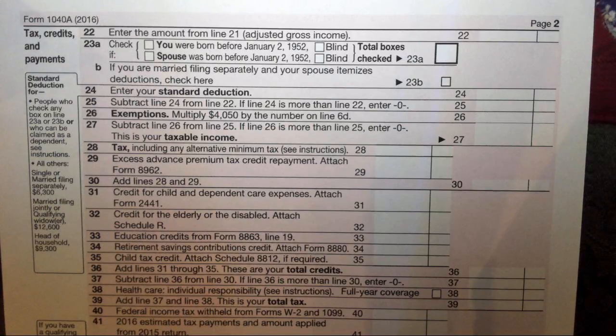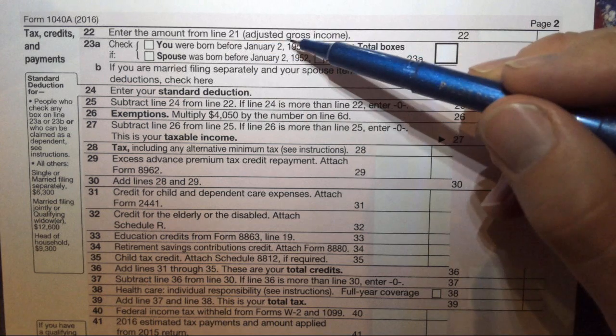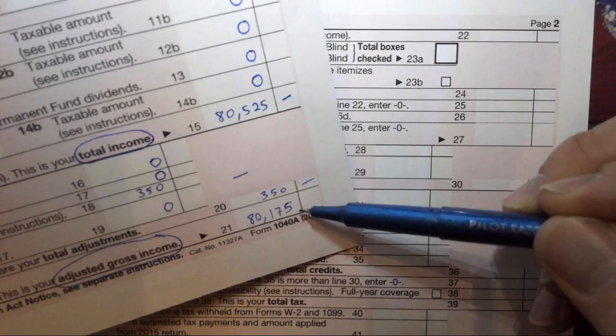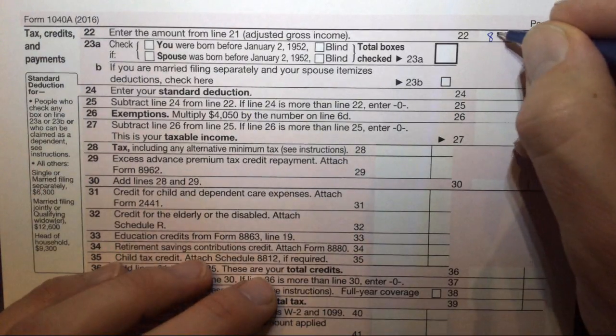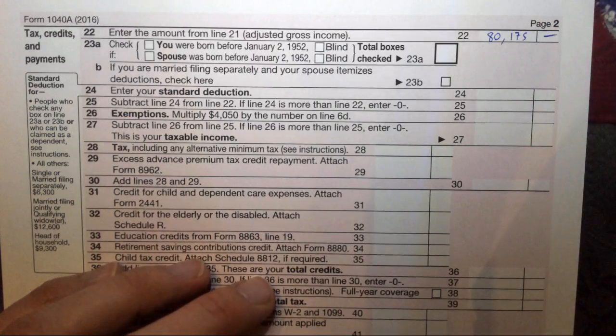Okay, we're here on the back of the 1040A, and you see the first thing that you have to do is enter the amount from line 21 on the other side, your AGI. So we just put that right over here. We see $80,175. So that $80,175 goes right there on line 22.